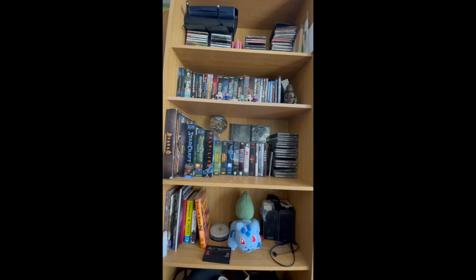So the boxed-in media shelf in front of the camera here has a small vertical slice of what tickled my fancy in the late 90s to roughly late 2000s. Now, the keyword is small, because I lost a lot of physical copies over the years, but maybe we can get them back as well.